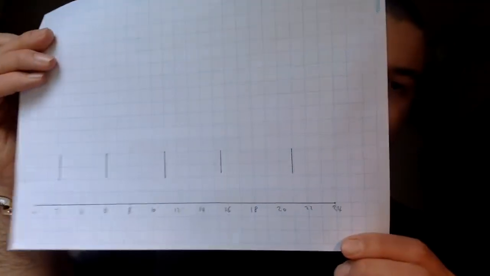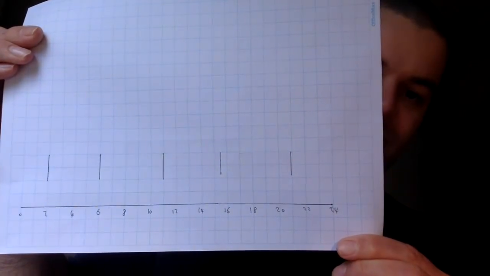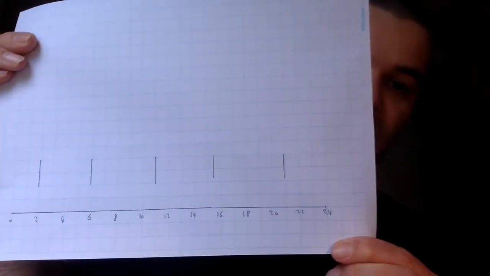So I put those numbers in where they need to be, 2, 6, 11, 15.5 and 21.